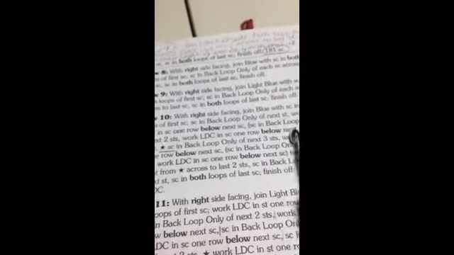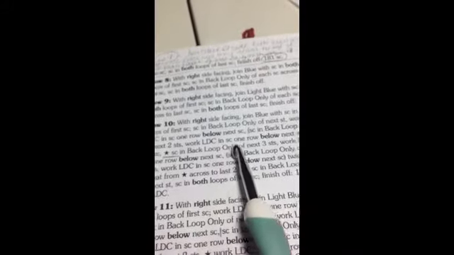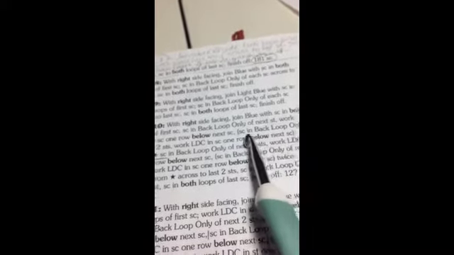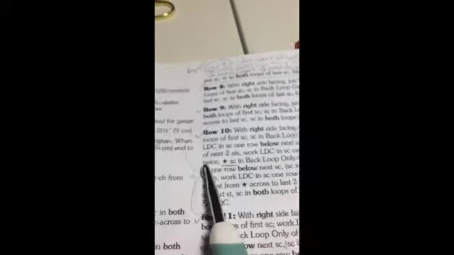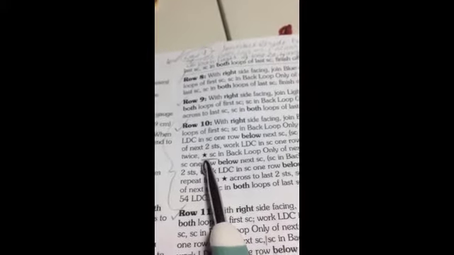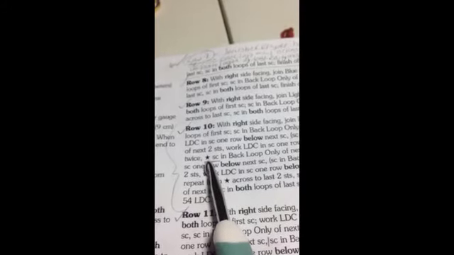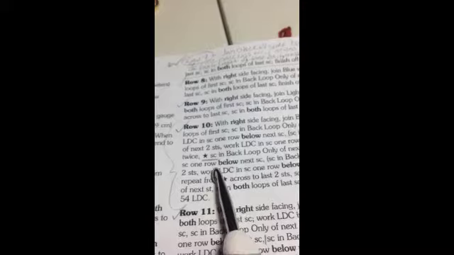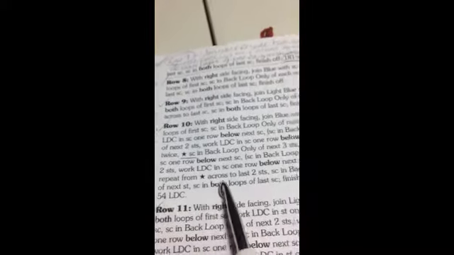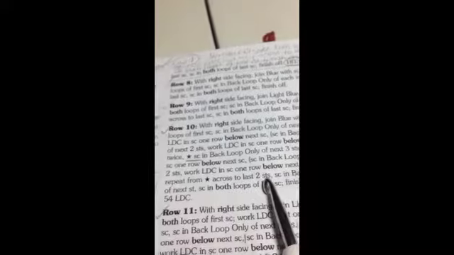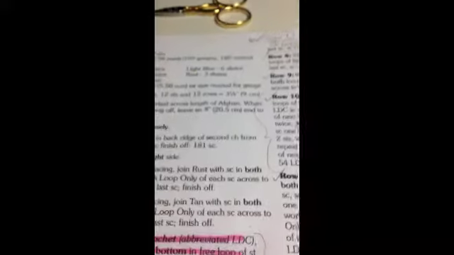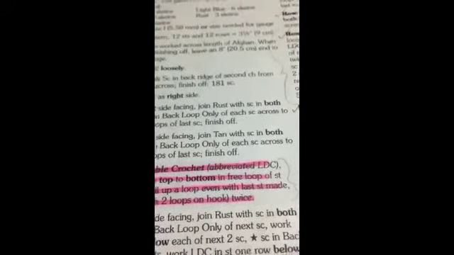You would do the single crochet in the back loop only of the next 2 stitches and work the long double crochet in single crochet 1 row below next single crochet. The instructions inside of those brackets you would do twice. And then you have your asterisk, your star, and that's telling you that you're going to repeat that pattern from asterisk to asterisk across to the last 2 stitches. So basically that's the beginning on reading patterns.